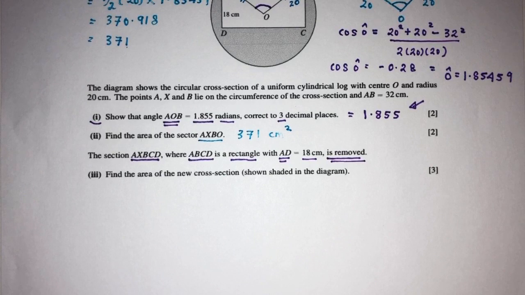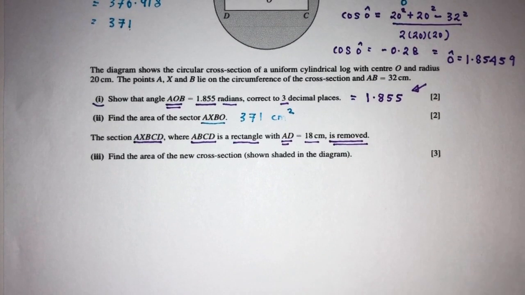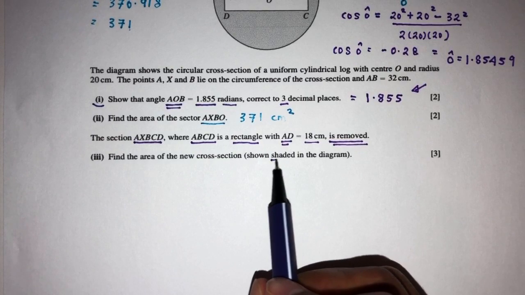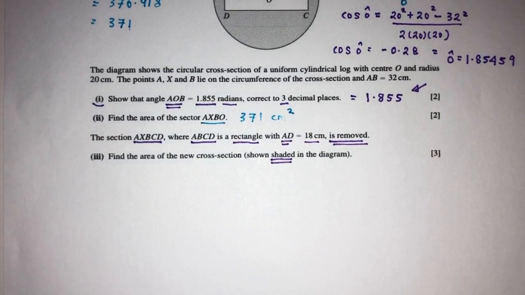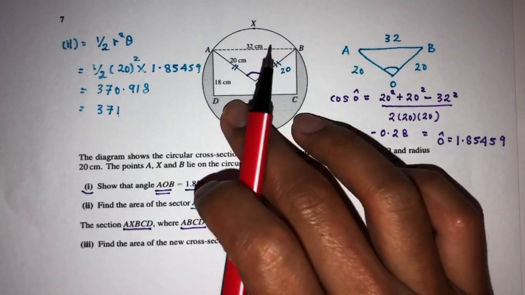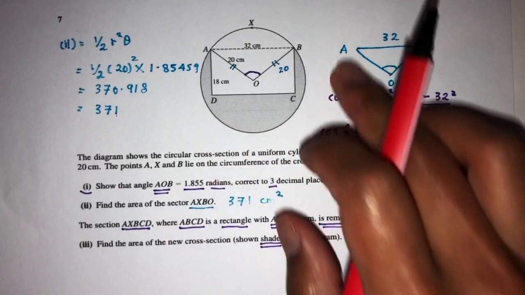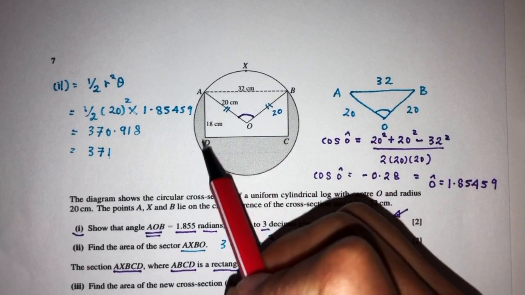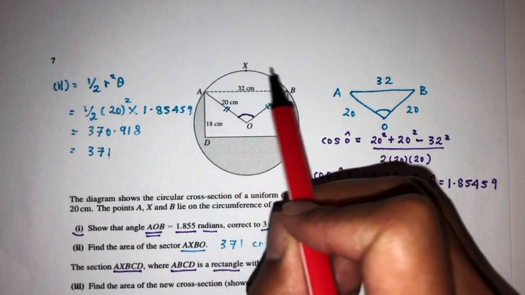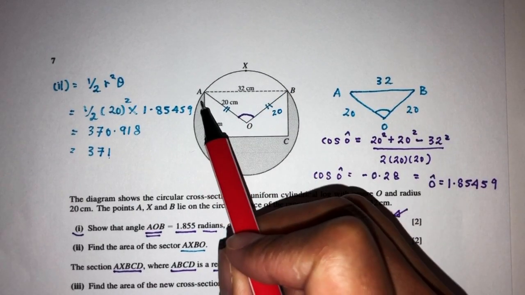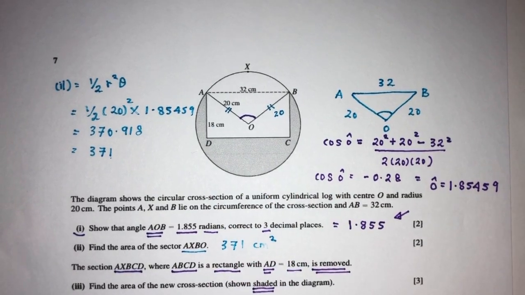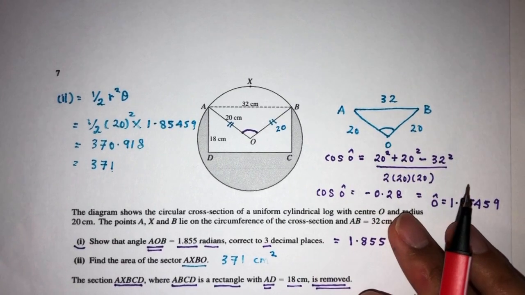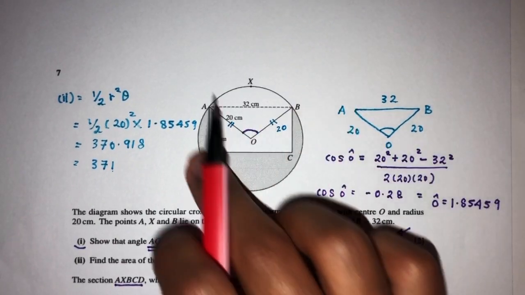Okay, good to know. Now, part 3, we have to find the area of the new cross-section shown as the shaded region. So basically, we have to find the area of this region. At first we had this whole circle. We took off the rectangle and the shape. We only have to find the area of the shaded region. So what is the first idea that comes to your mind? We have to find this gray area only.